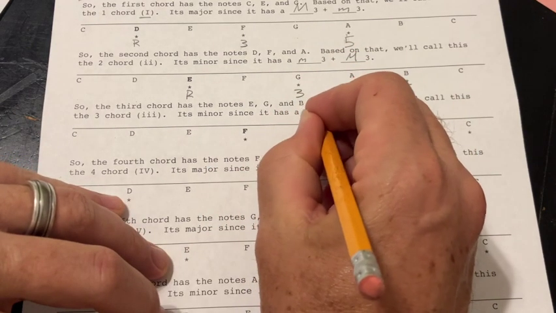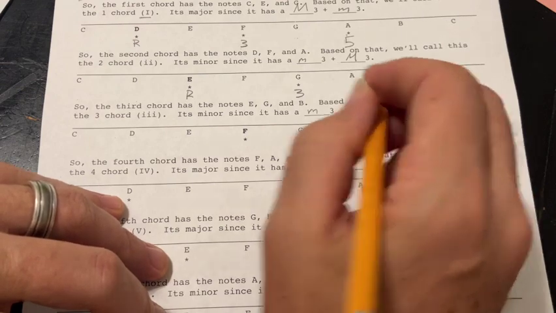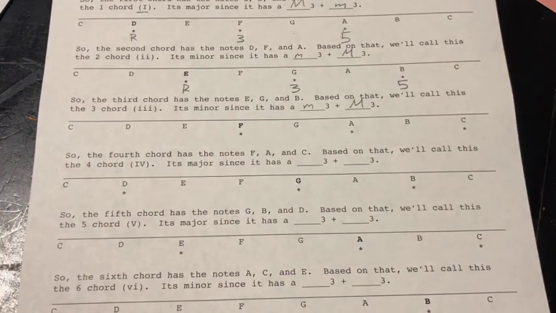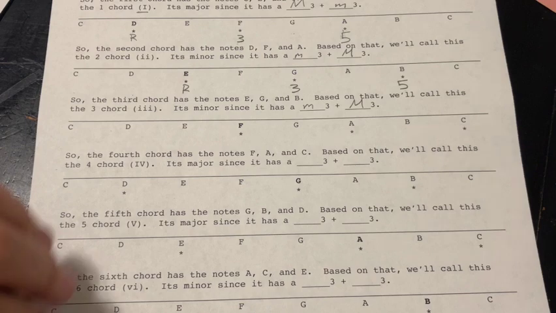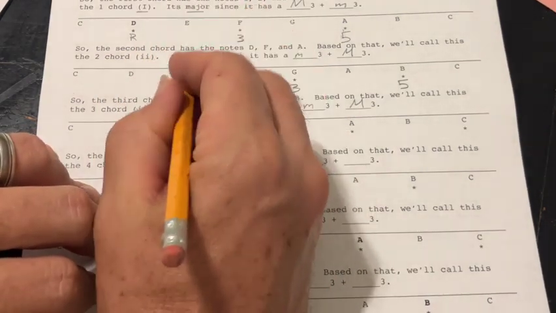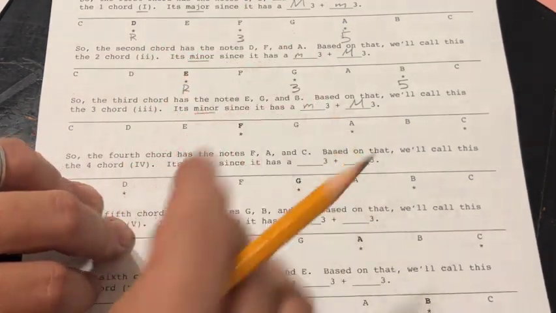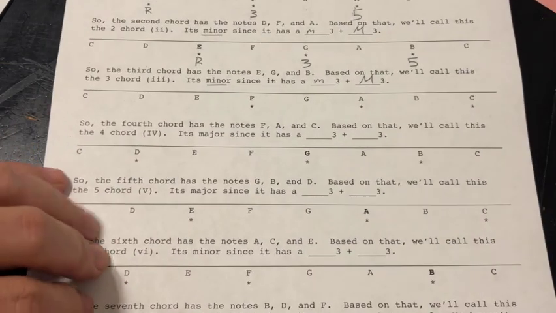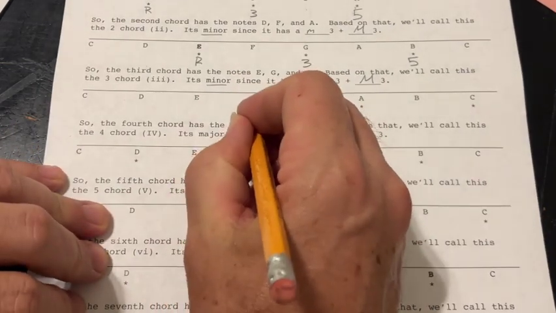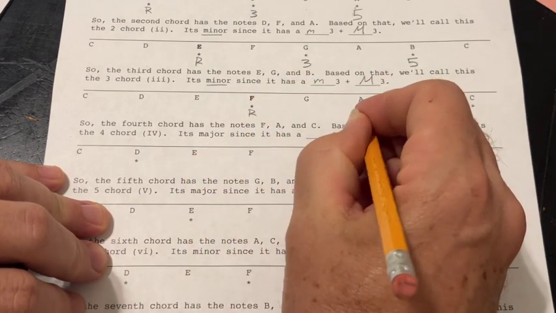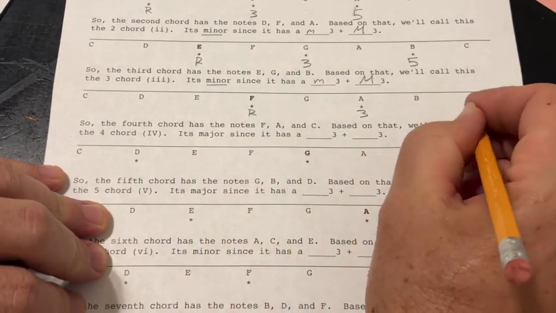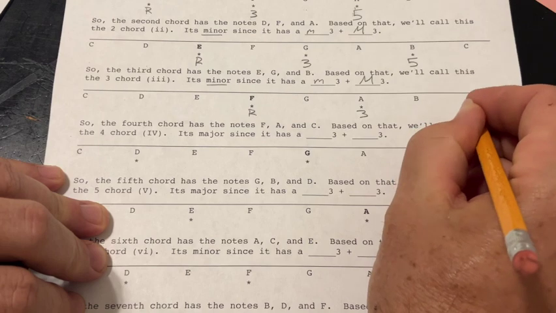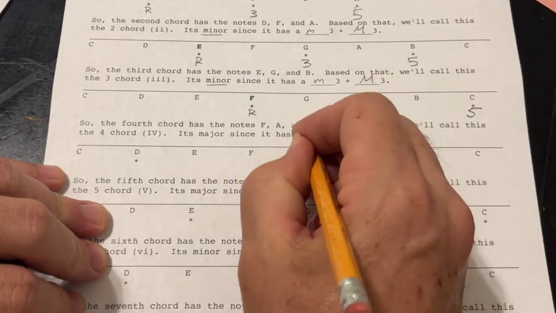Okay, so far we have 1 is major, 2 and 3 are minor. Okay, 4 chord. Mitzi, why don't you do the 4 chord? Okay, so from F to A is a major third. Yep. And then A to C is a minor third. Yep. So this is the F major.